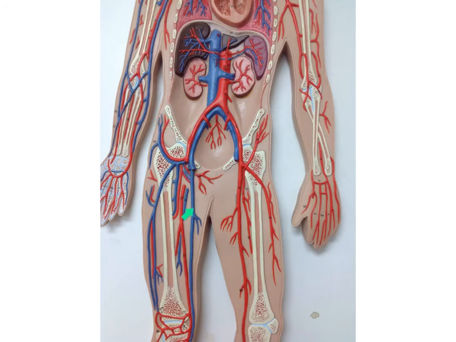Now this long blood vessel that continues down is the greater saphenous vein, and this that's cut here but continues down and goes back behind the femur and back behind the leg, this is the femoral vein.